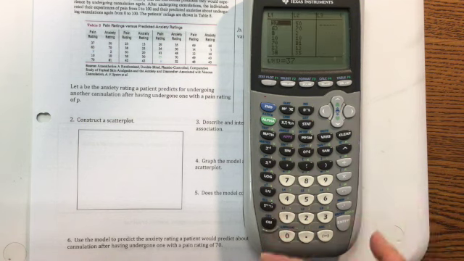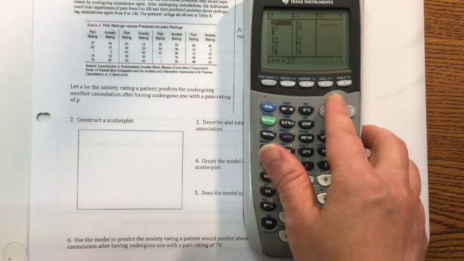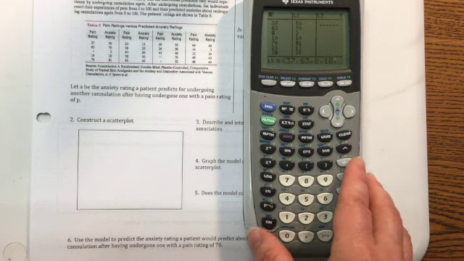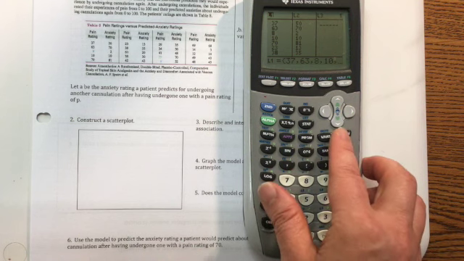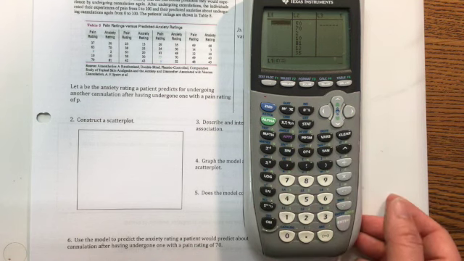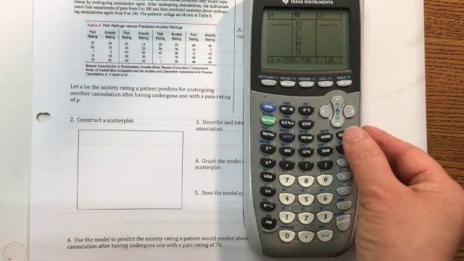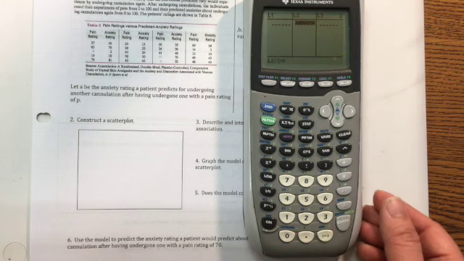Notice they have all kinds of data in there. To clear your data, go up to L1, and if you press clear at the L1 position, the whole list will clear. Then you can go on to clear L2, press clear and press enter, and then it will be all clear.